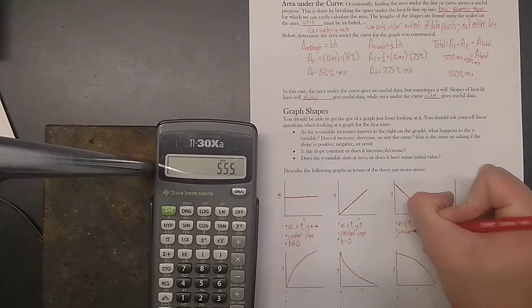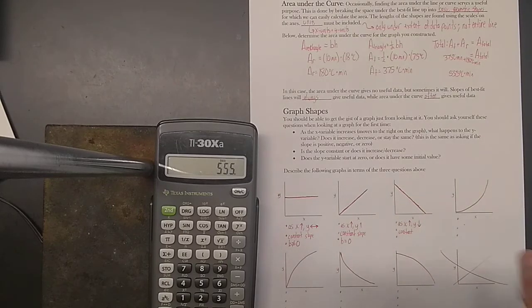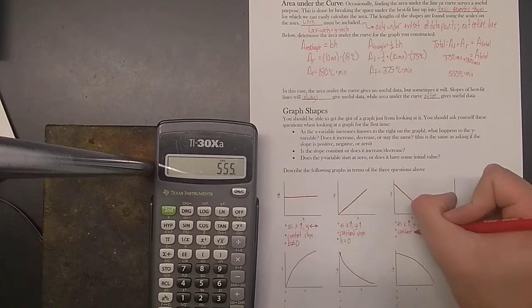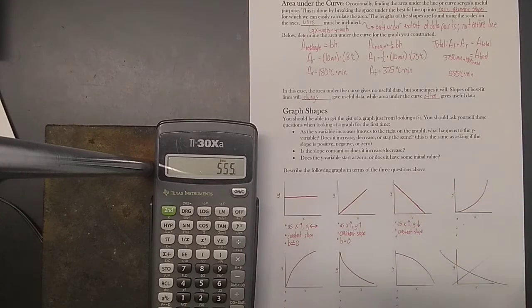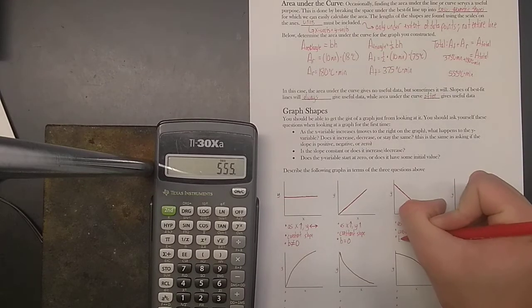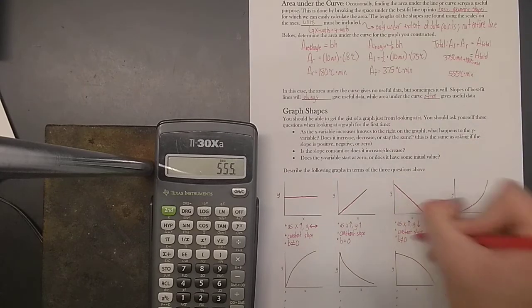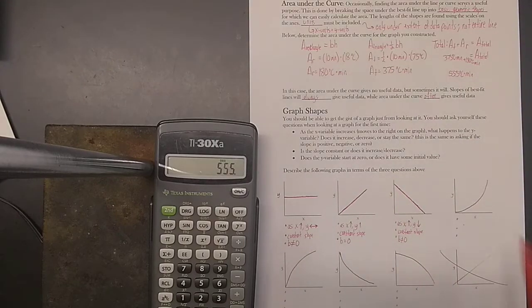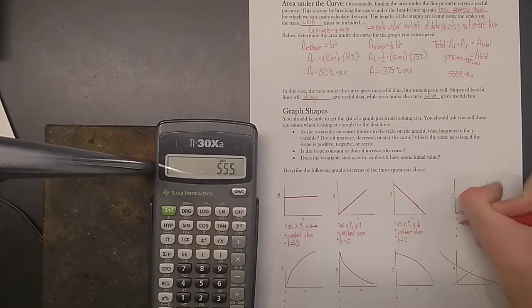Don't call this a decreasing slope. This is constant. Constant and decreasing have opposite meanings. They're not the same thing. When you're looking to say if the slope changes or not, think about if it's constant or not. And again, the y-intercept in this case, since it doesn't start at 0, we're going to say b is not equal to 0. For the fourth one, as x increases, y seems to tend to increase.